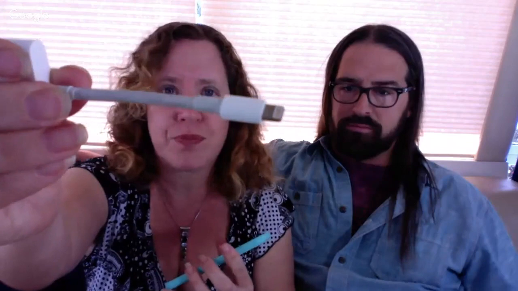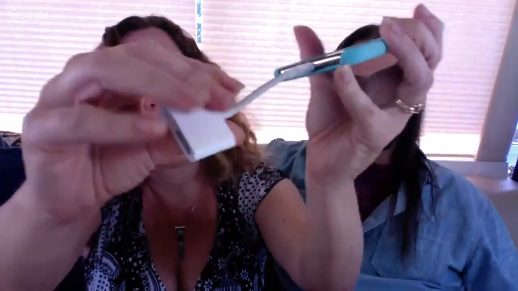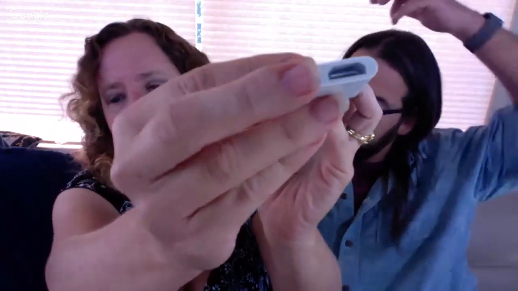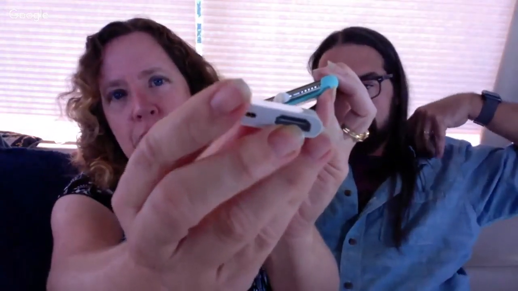And this is the one that Apple sells. They call it their AV adapter. It's about $40 or $50 depending upon where you get it. Basically it's got the Lightning port that plugs into the smartphone, and then at the end of it, it's got a charging port, so you can plug in a charging cable. But this one is an HDMI adapter.